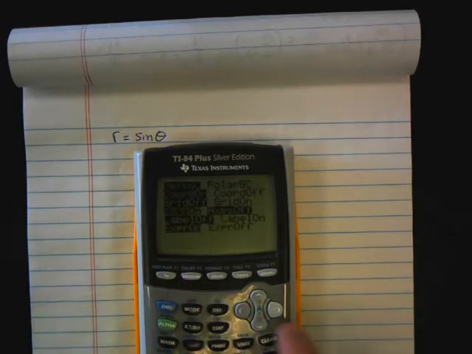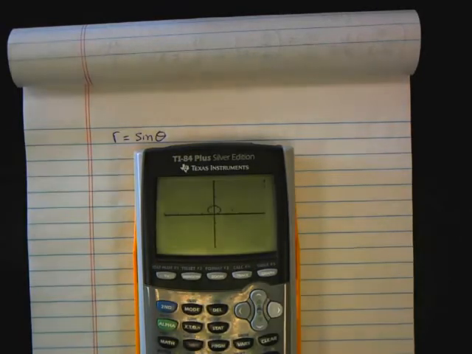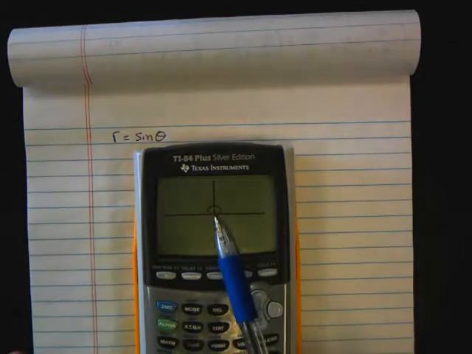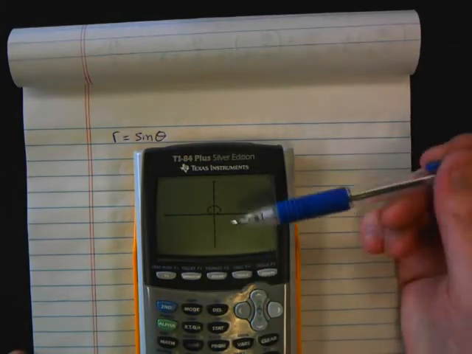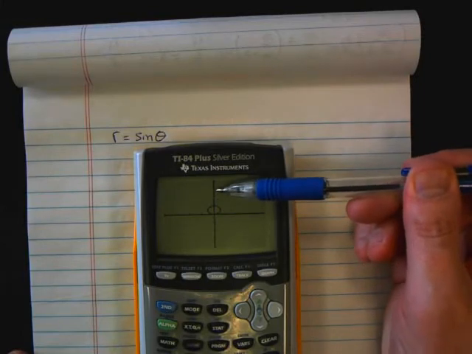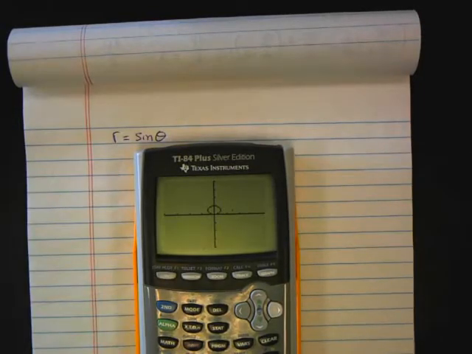Turn my axes back on. So what's that look like? It looks like an ellipse only because the graphing on the calculator is skewed. The distance of the tick marks in this direction is not the same as in that direction. It's really a circle.